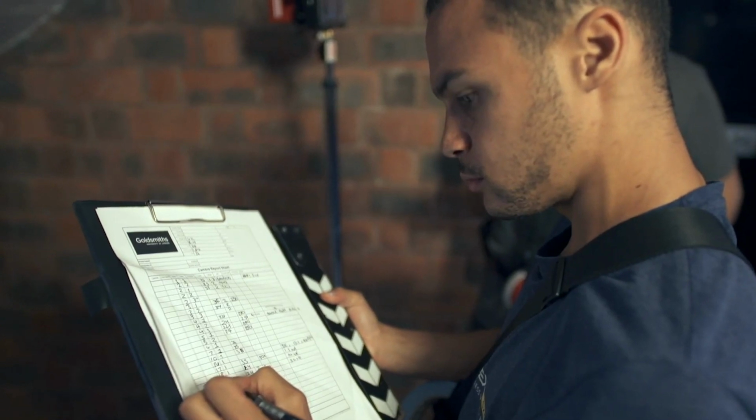And the second AC, so the second assistant camera, is also known as the clapper loader. The second AC is the person who usually does the slate 22, take 3, right? So the second AC will do the clapper board, and they are also in charge of maintaining all records and paperwork for the camera department, and they are also in charge of laying the marks for the actors to hit.